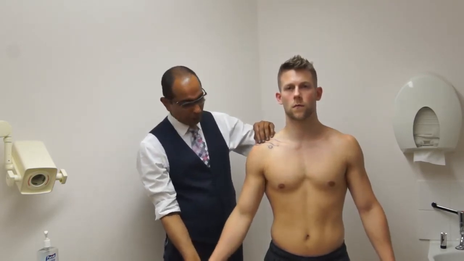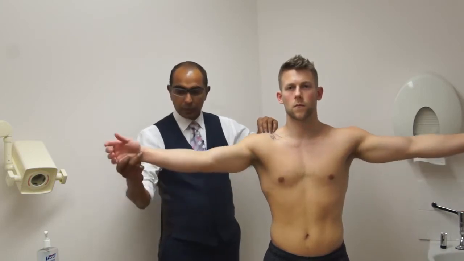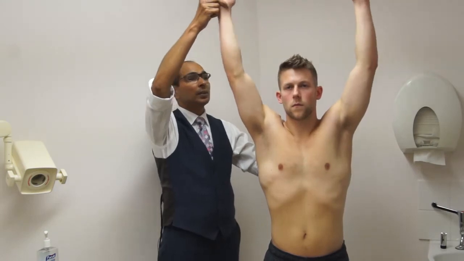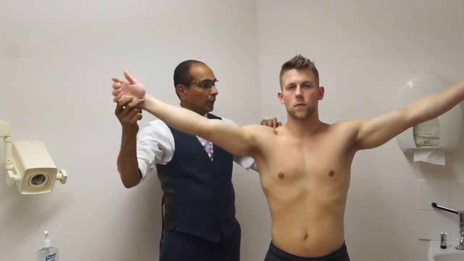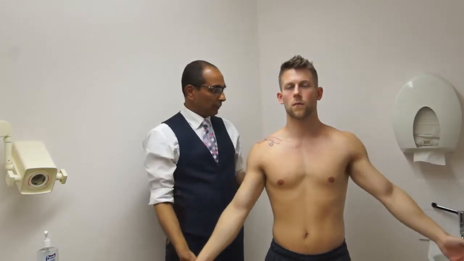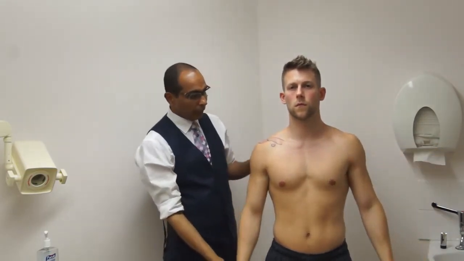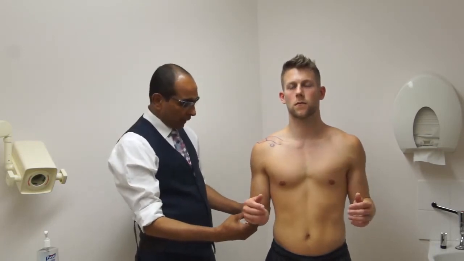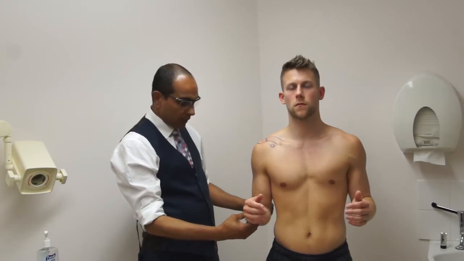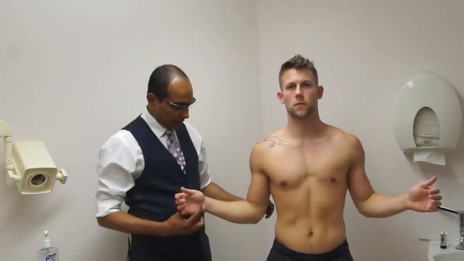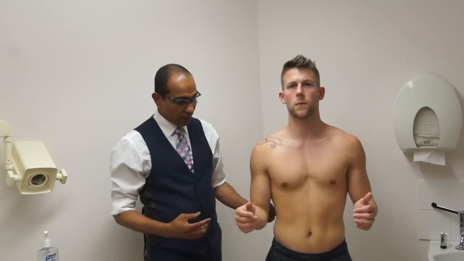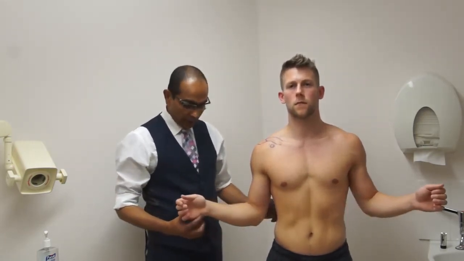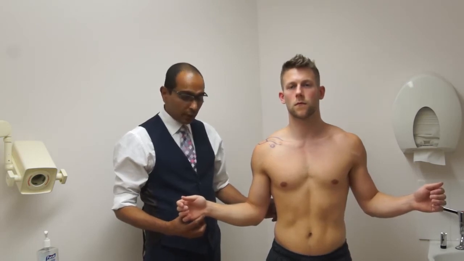The next movement is abduction along the scapular plane with the thumb pointing up, 160 degrees, and one looks at the scapulothoracic rhythm at the same time. The third movement to look for is external rotation with the elbow tucked into the waist. You get the patient to actively externally rotate, and you can compare it to the other side. The external rotation here actively is about 70 degrees.